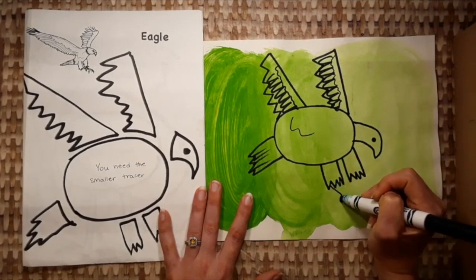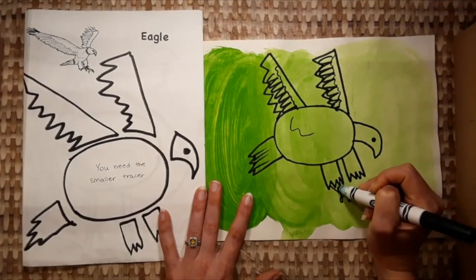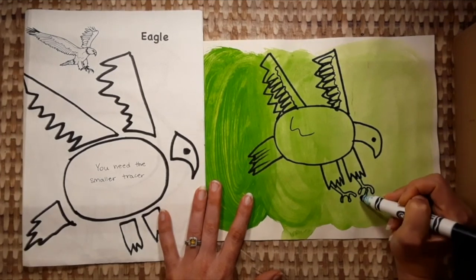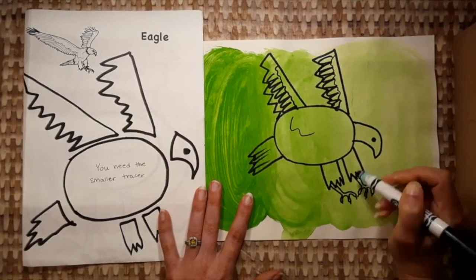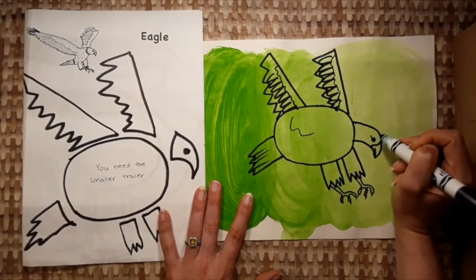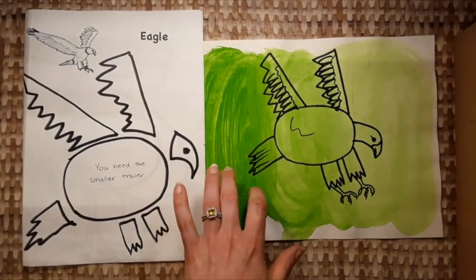Here are the talons. And the beak. And our eagle is finished.